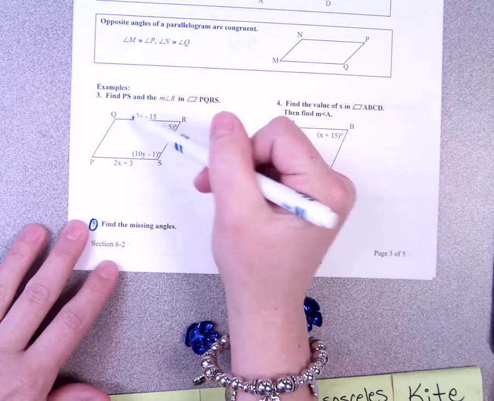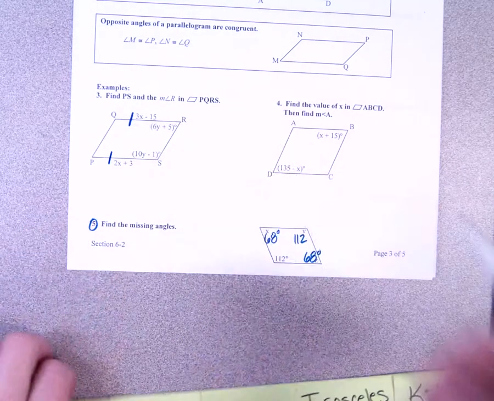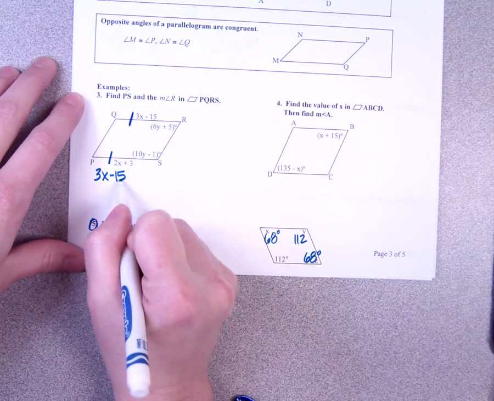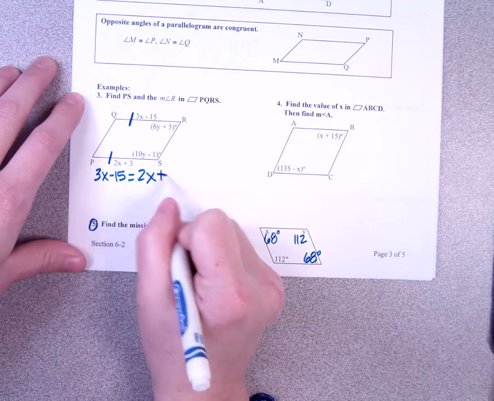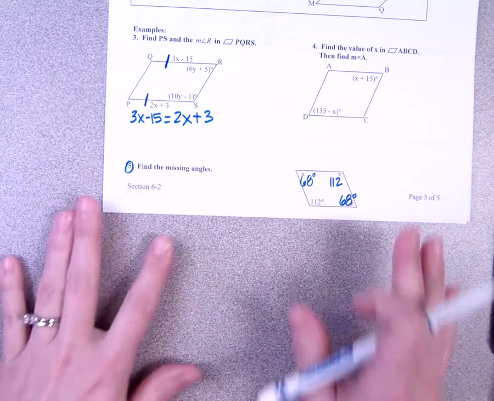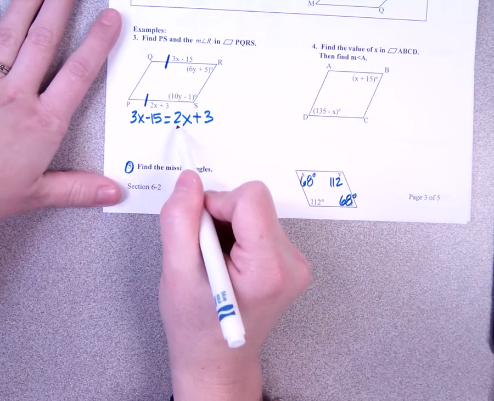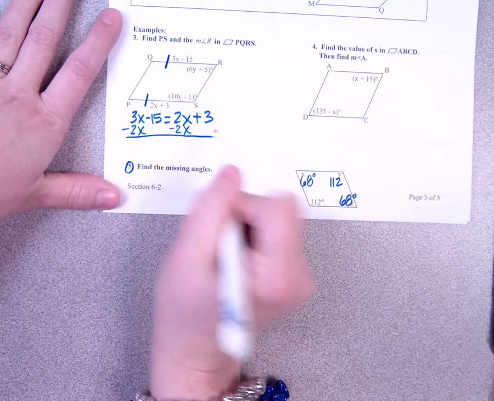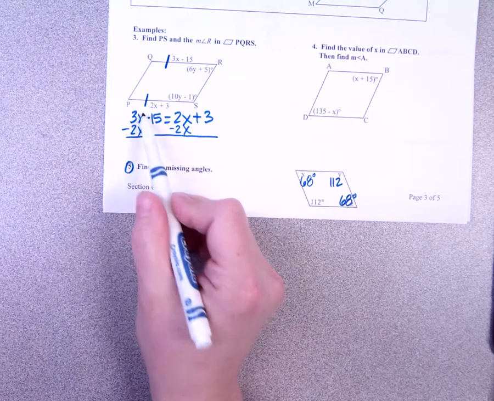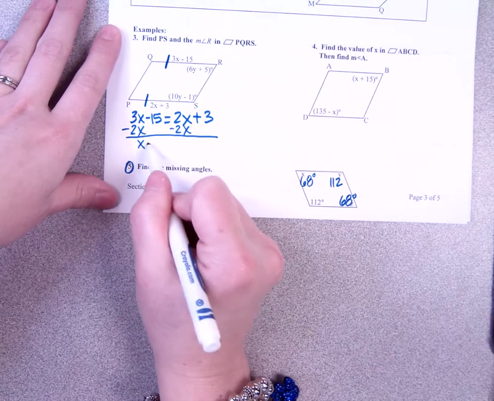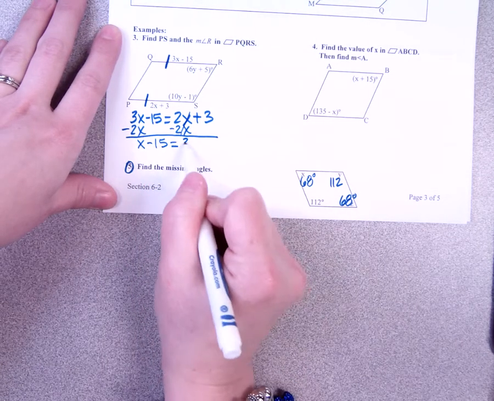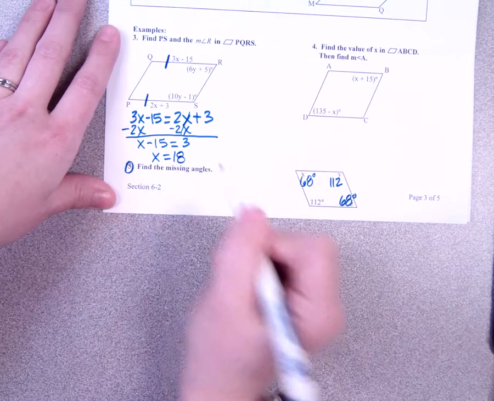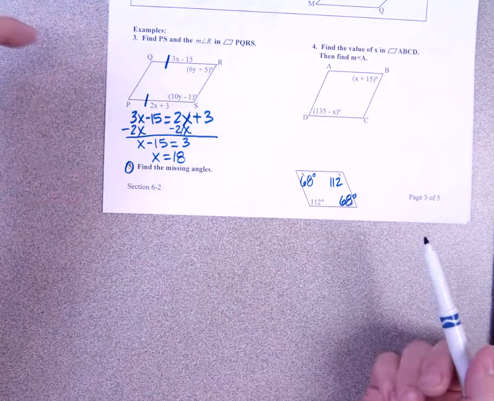So I know that this segment QR is congruent to this segment PS. So what would your equation be? Good. 3x minus 15 equals 2x plus 3. And then whenever you have x's on opposite sides, you need to get them on the same side. So I'm going to move the 2x. How does he go? Subtract him. So I'm going to subtract 2x from both sides. And then how much is 3x minus 2x? 1x. I'm going to bring down the minus 15, the equals, and the 3. And x would then be 18.